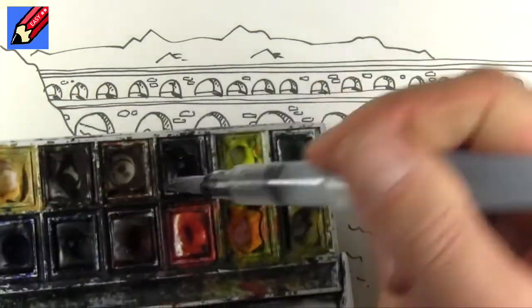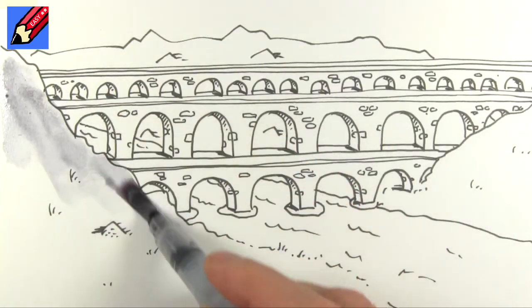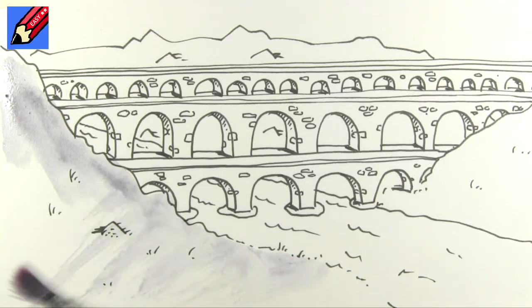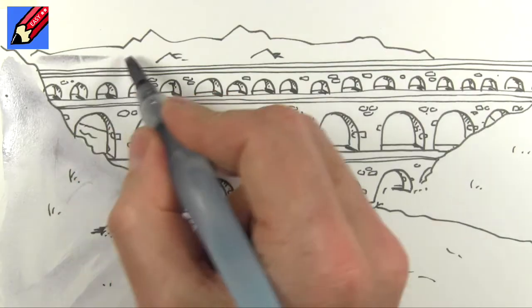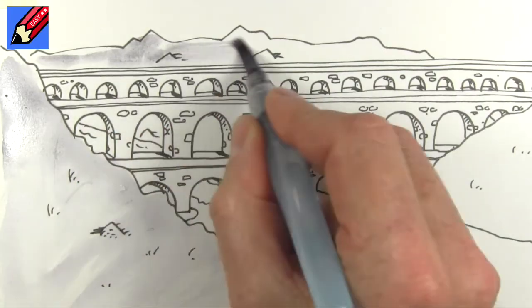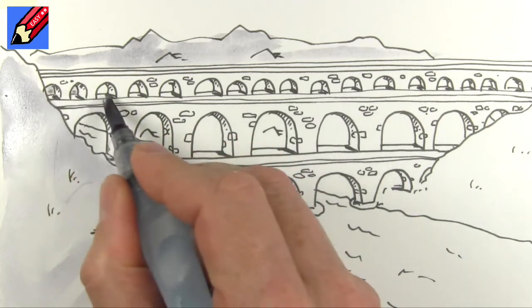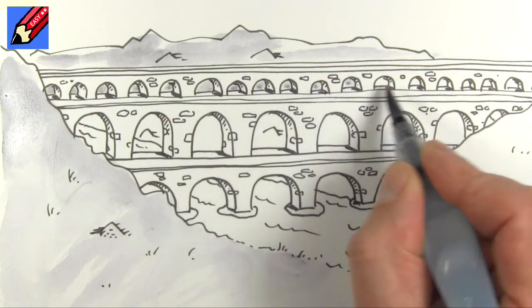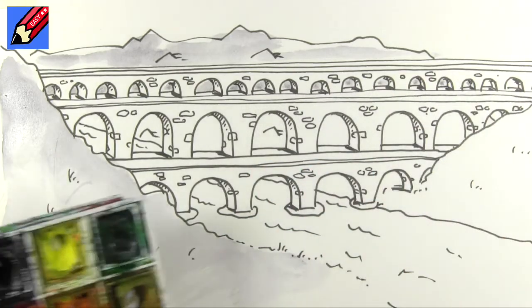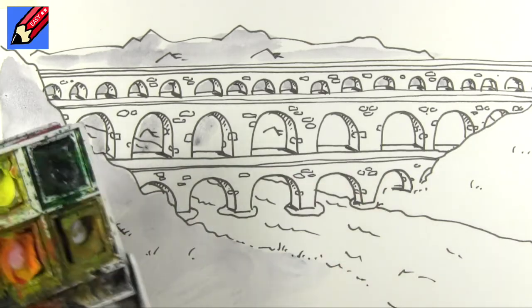With my Pentel Aquash brush, I'm getting this kind of grey paint, and I'm just going to splosh that in on the front edge here, and just let that go down there. And then I'm going to do some in the background, so I'm going to leave the actual aqueduct itself white, and I'm going to paint in between these bits. I'm worried about the battery on my camera running out. And so yeah, we'll paint the river as well, why not?